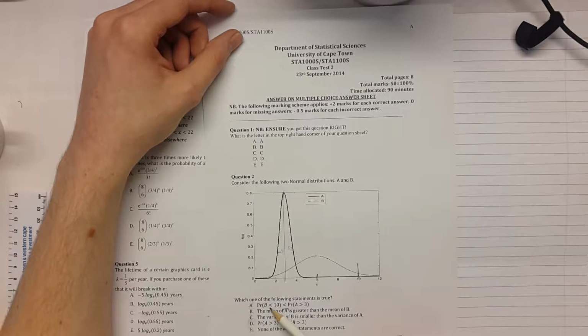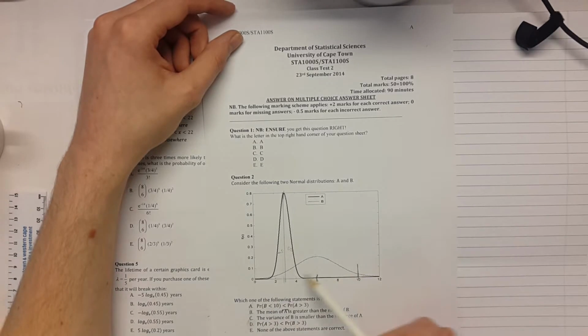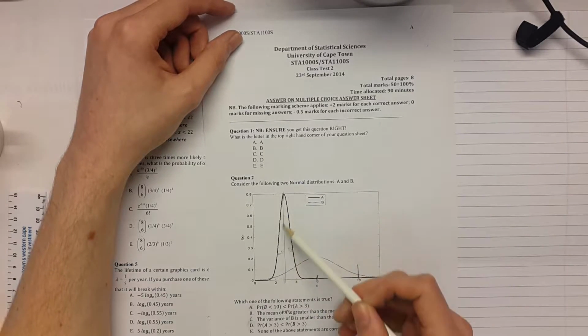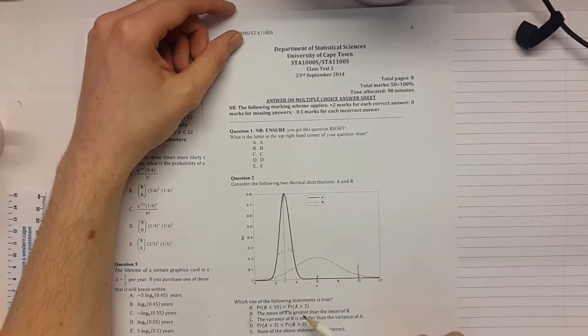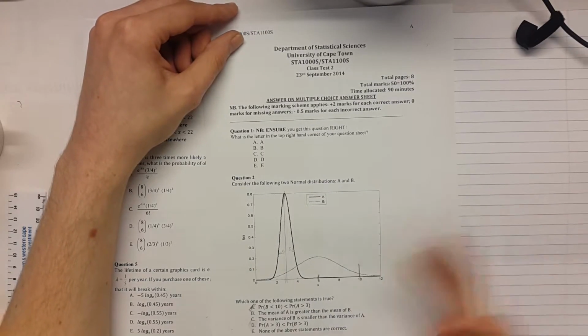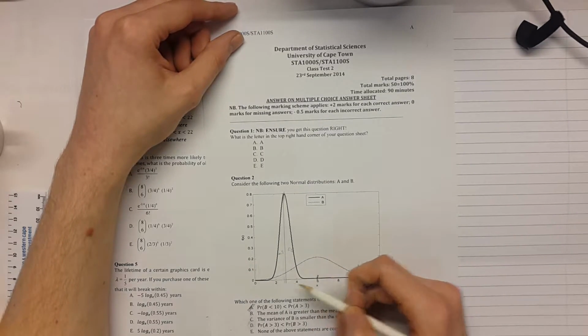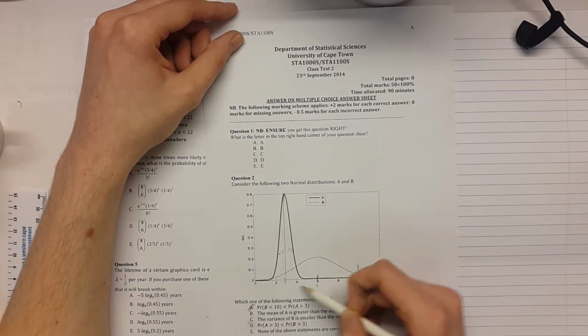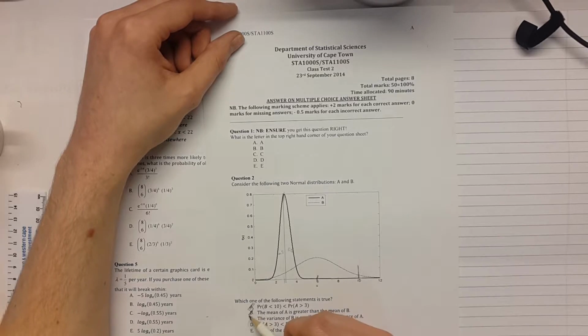A, the probability that B is less than 10, so all of this area, is less than the probability of being less than 3. No, not quite. This area is definitely not greater than all of that area. So not A. B, the mean of A is greater than the mean of B. We can see the mean is going to be the center part of these distributions. B is definitely greater than A, not the other way around, so that is false.